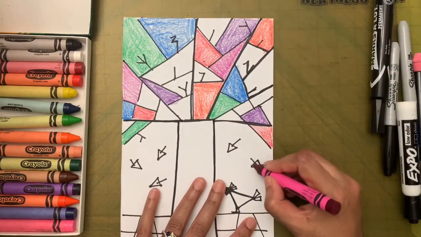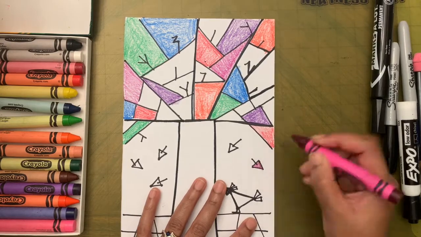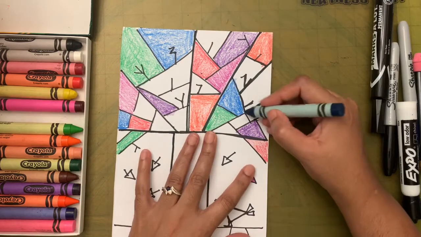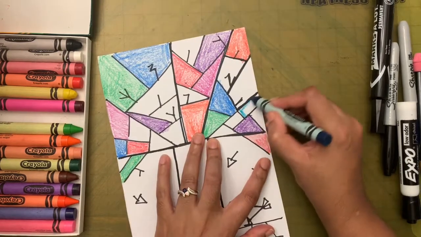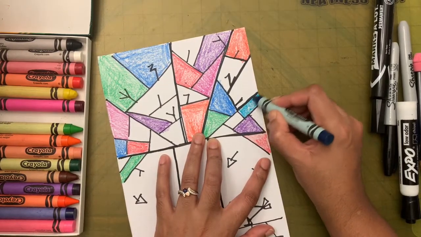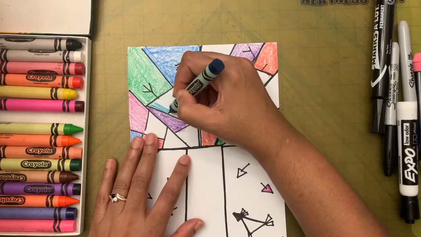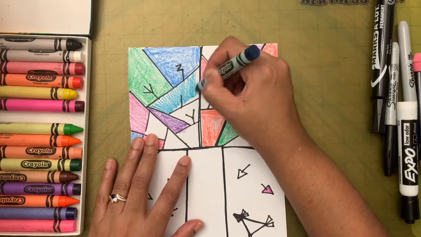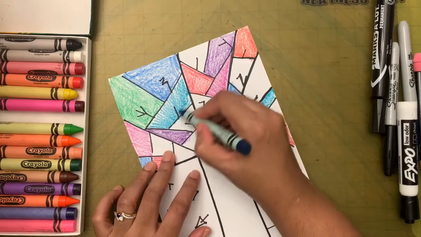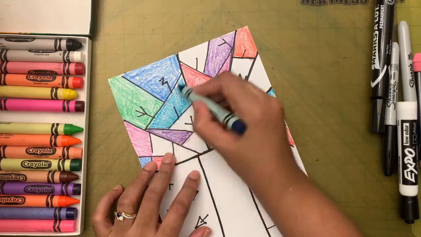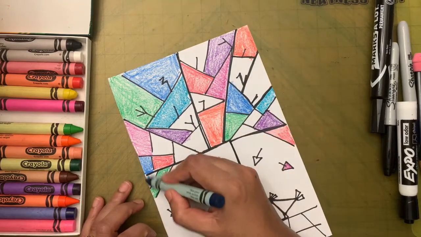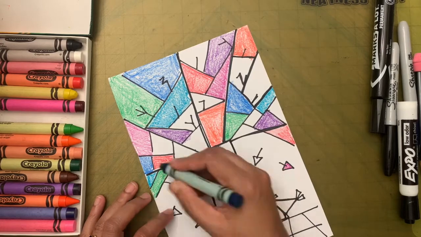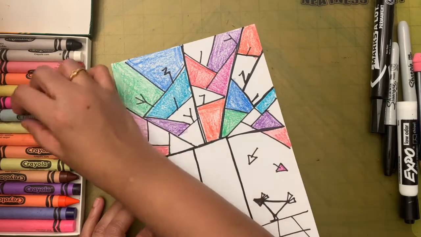Maybe I'll use this color for one of the leaves falling. I'm going to use blue-green. Maybe one of this. Oh, I had already done 3 times.